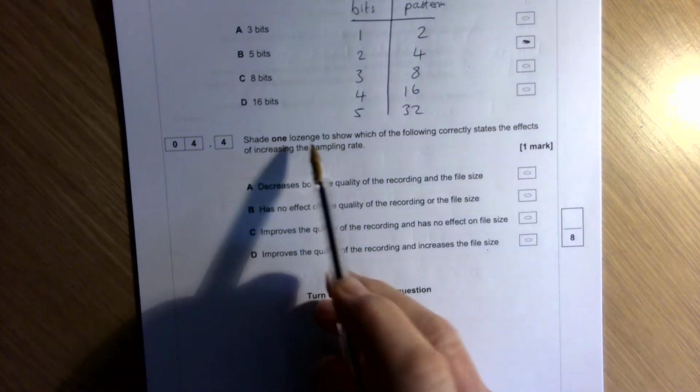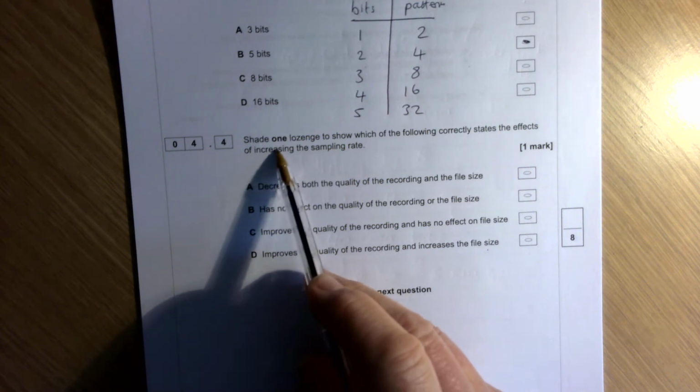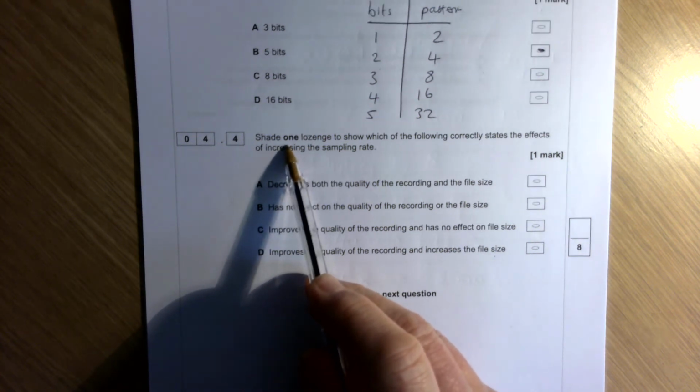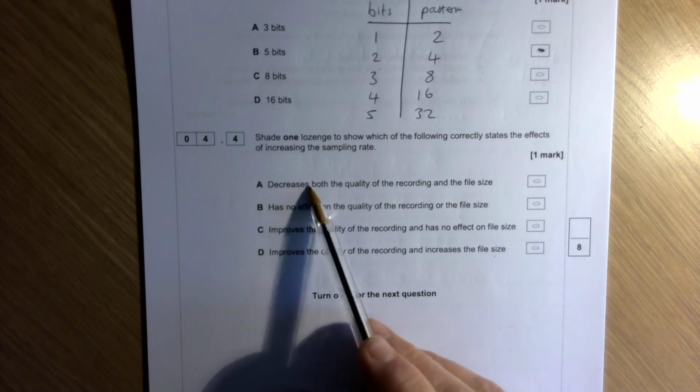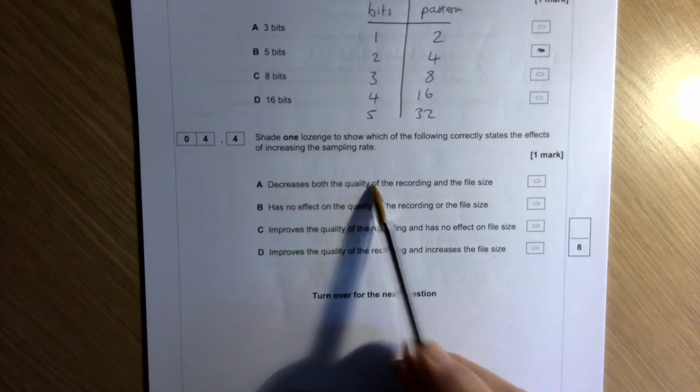Easy peasy. Shade 1 lozenge to show which of the following correctly states the effects of increasing the sampling rate. So if you have more samples per second, what is going to happen to your recording? So recording more detail every second. Will it decrease the quality? No, of course not. Will it have no effect on the quality? No. Will it improve the quality of the recording?